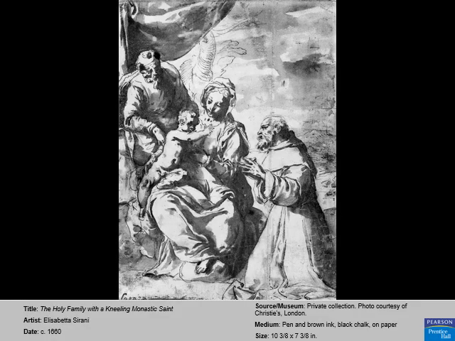The Holy Family with the Kneeling Monastic Saint by Serrani. It's a great pen and ink drawing. So if you looked at this on your own, I hope you would notice that the mark making here has more viscosity. It has more liquid to it. There's a quality to liquid mark making which can only be described as being viscous or liquid.